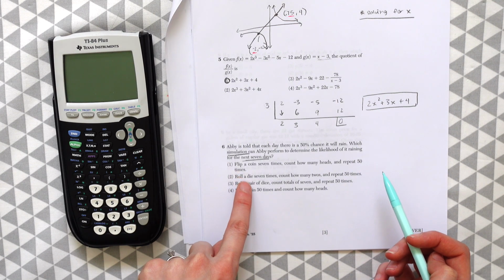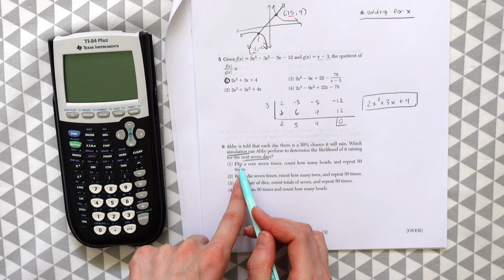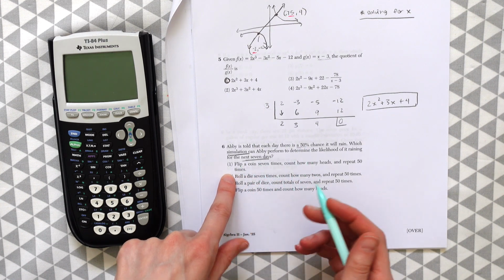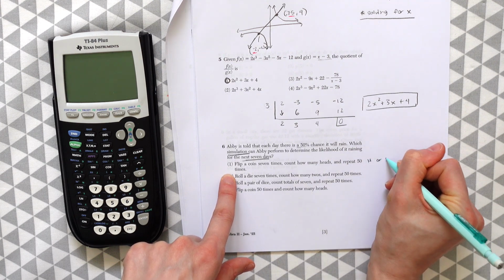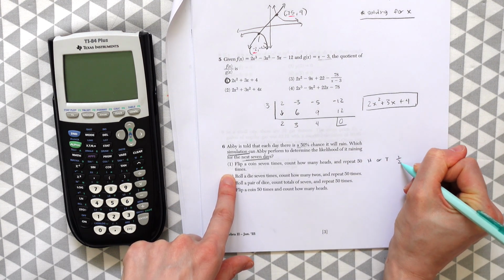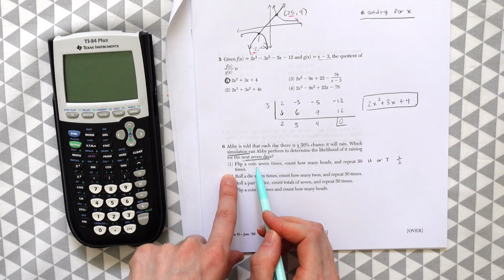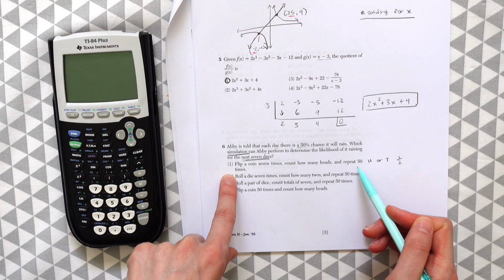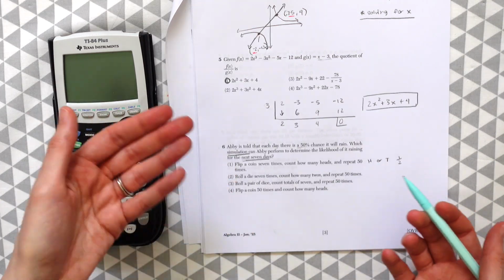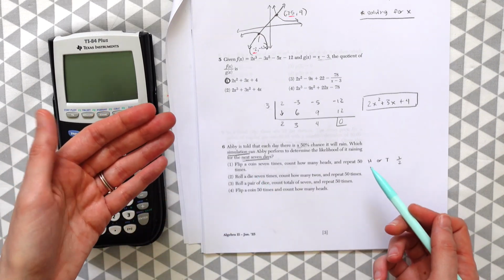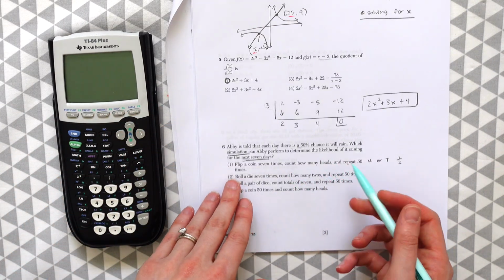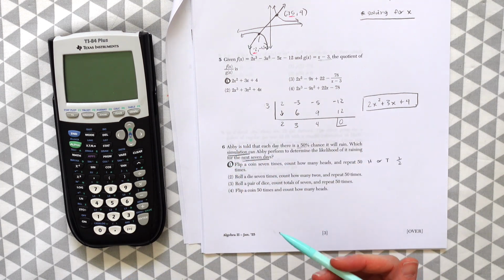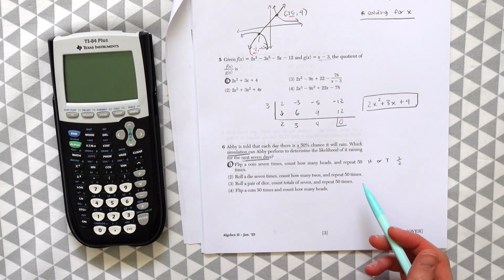So that sounds like a good idea because this is representing 50% is flipping a coin, right? Because we can either get heads or tails, where the probability is a half or 50%. And then we're doing this 7 times to represent 7 days, and then we're repeating this test 50 times and simulating the chance it'll rain 50 times over 7 days. So I'm leaning towards that this is going to be the answer. Now let's look at the other answer choices and see if they make sense.